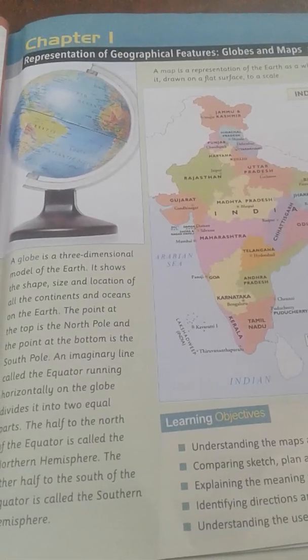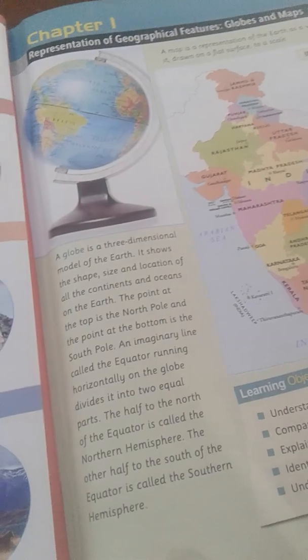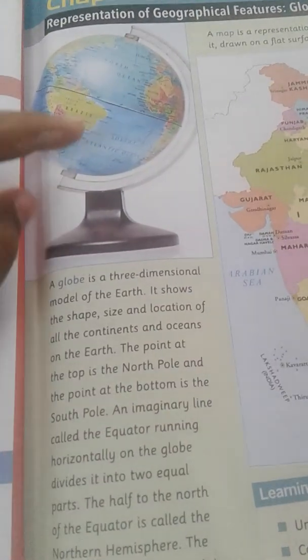Today we'll read Chapter 1, Representation of Geographical Features, Globes and Maps. Here you look at this picture.